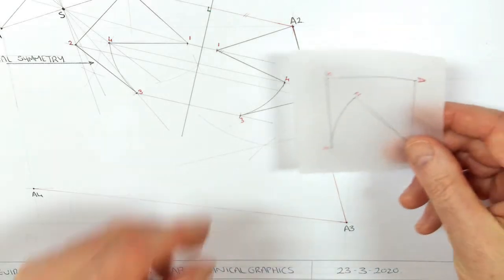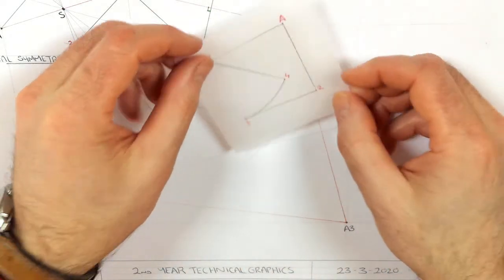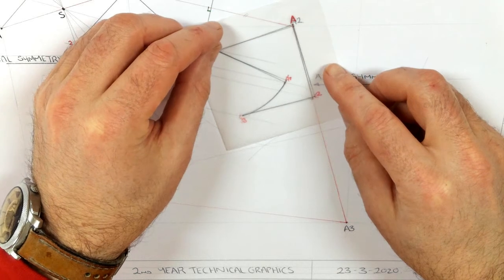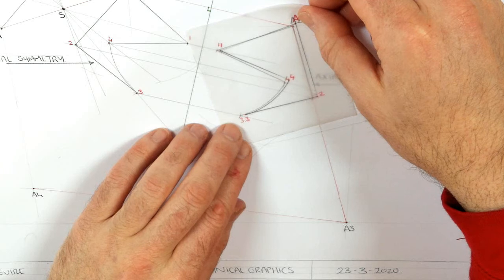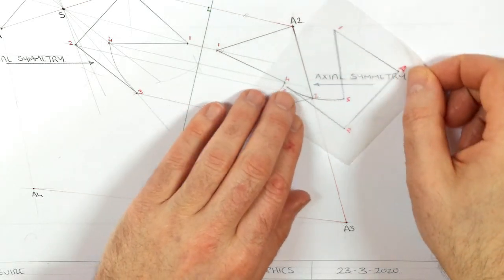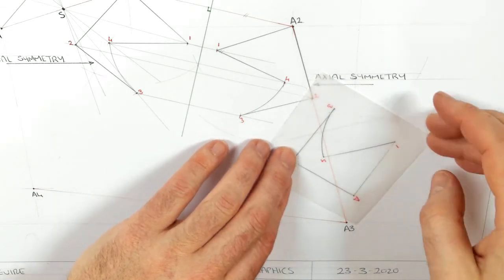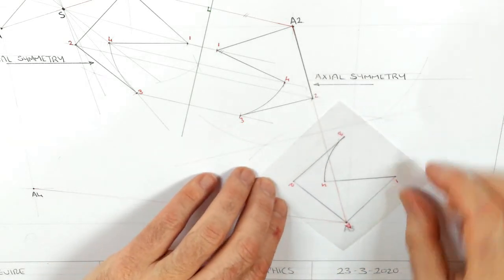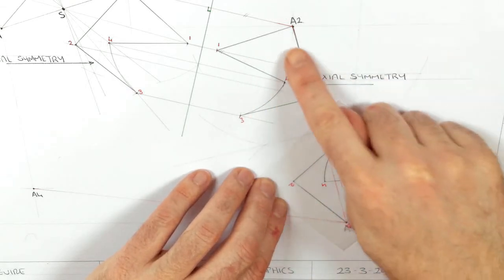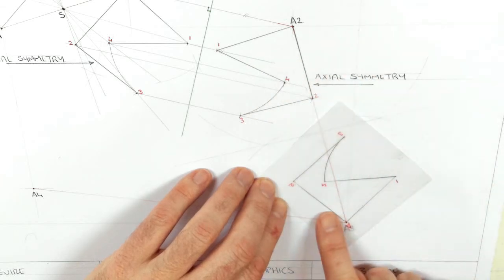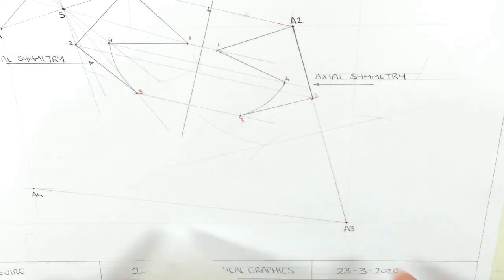I've got a piece of tracing paper here. Okay, and I've gone over the tracing paper and I've gone over the figure. Now what's happening here is this figure is rotating round, right round, and A is going to end up down here and the other points are going to end up like this. So if you like, it's rotating clockwise, 120 degrees. And the bisector here is going to come in useful for what we have to do.